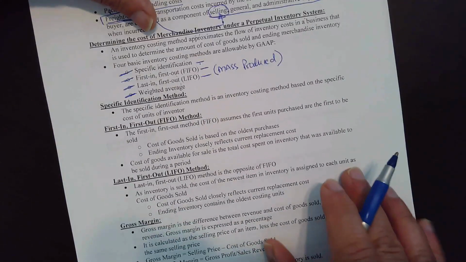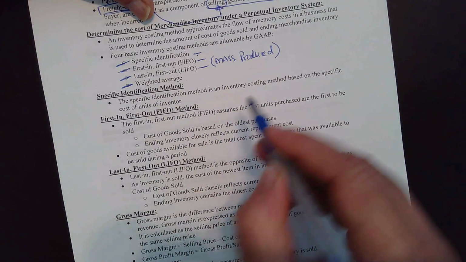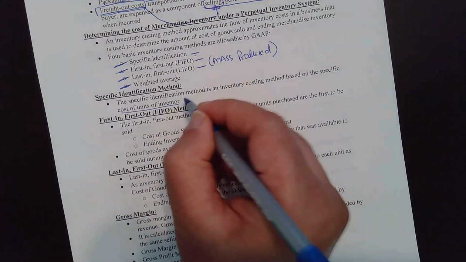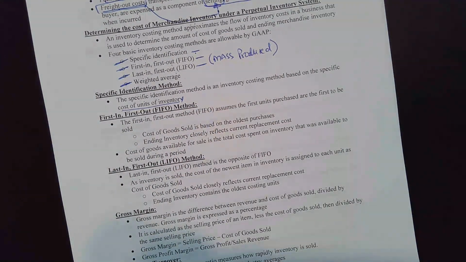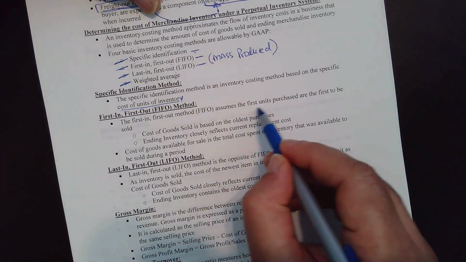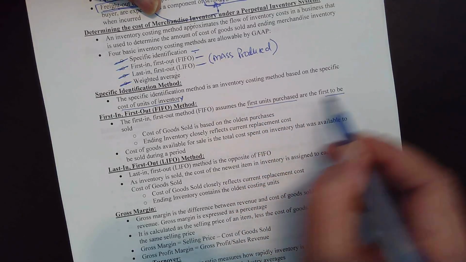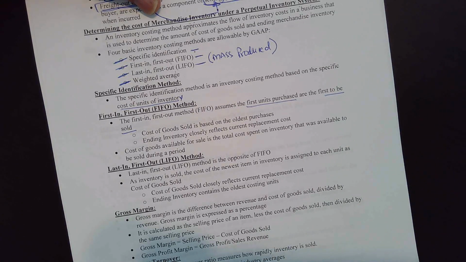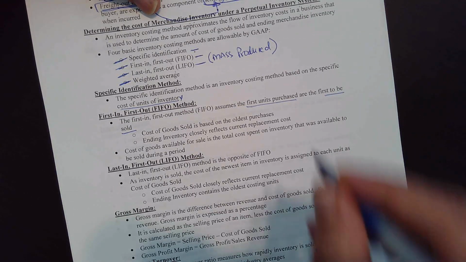Okay, so a specific identification method is costing based on a specific cost of a unit of inventory. First in, first out: assume the first unit purchased is the first unit to be sold. So first in, first out means the old inventory is going to be sold first.